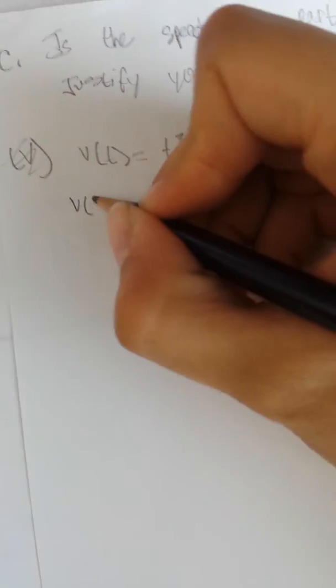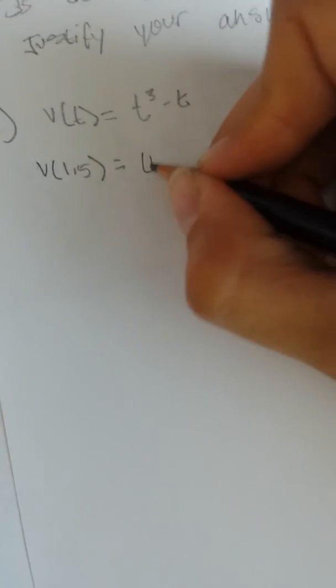So you plug 1.5 into the velocity equation, which is 1.5 cubed minus 1.5. I've already calculated this. It's going to be 15 over 8.